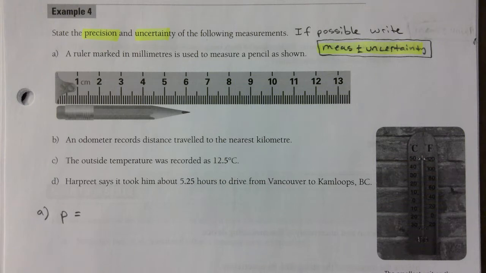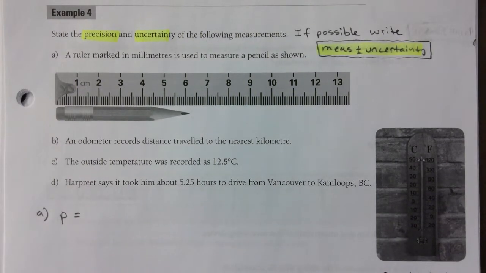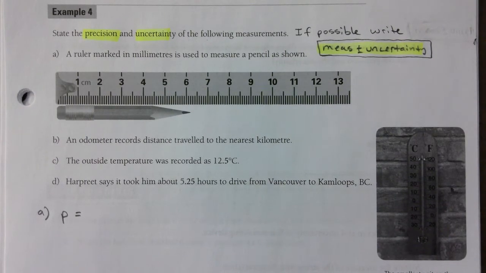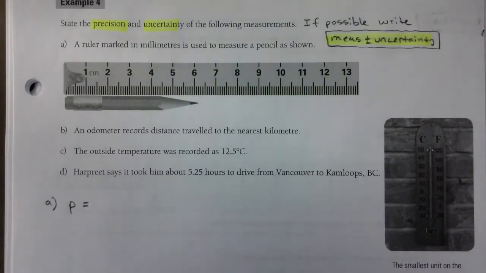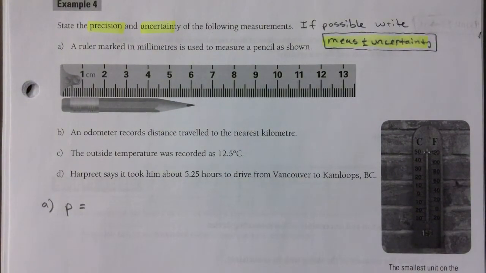Precision, I'll remind you, is the smallest increment. If you look at that ruler, what's the smallest increment? What does it go up by? 0.1 centimeters? You are right.